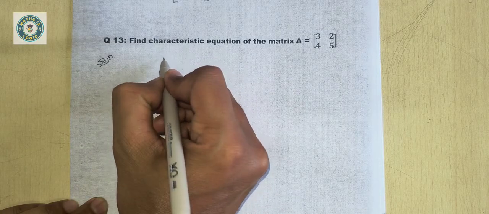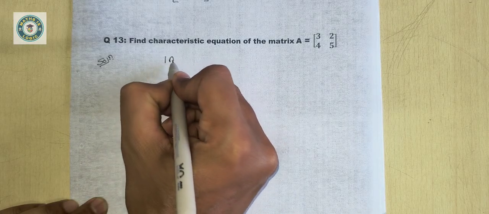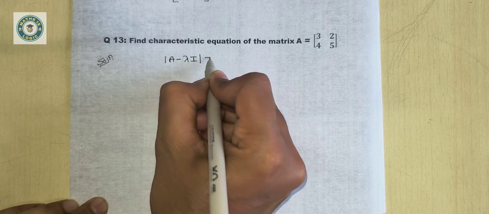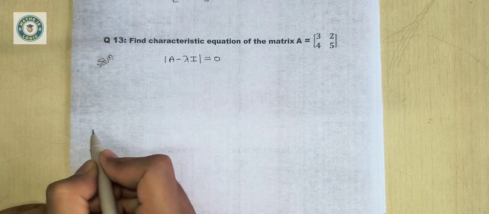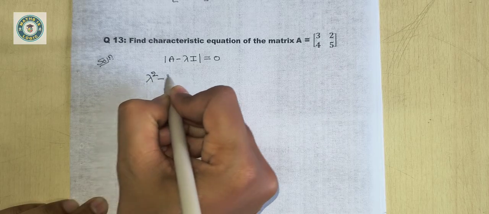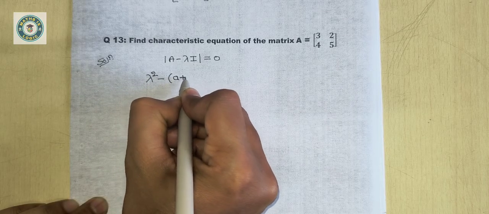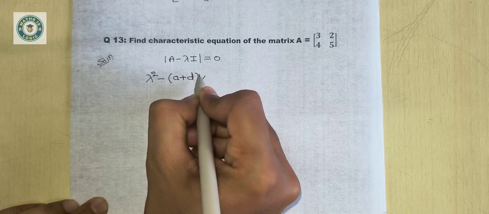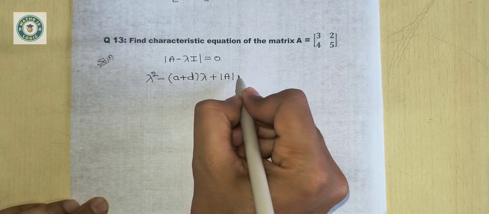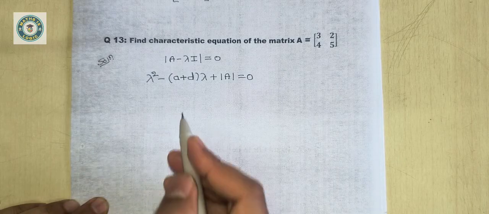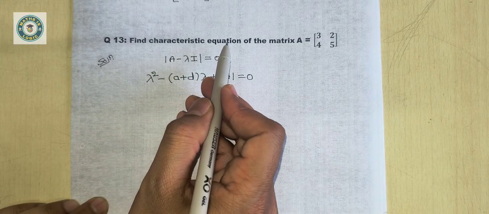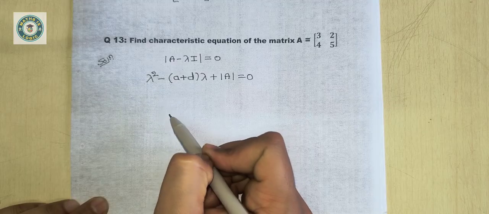The regular formula is determinant of A minus lambda I is equal to 0, and the shortcut formula is lambda square minus (A plus D) into lambda plus determinant of A is equal to 0. So this is the shortcut formula to find the characteristic equation.